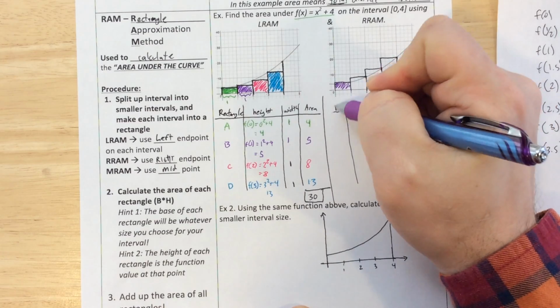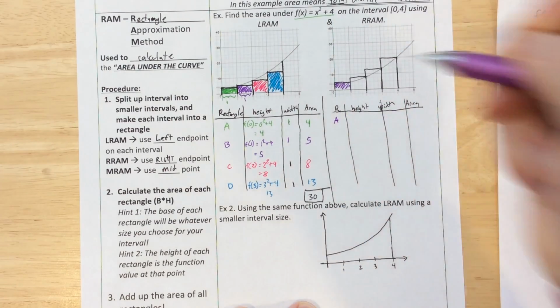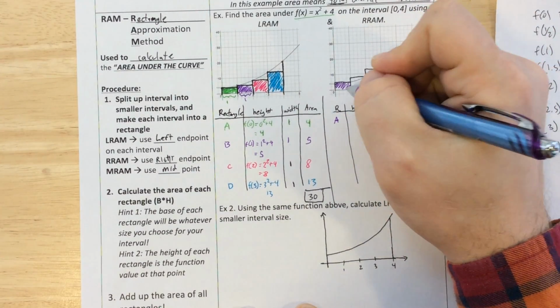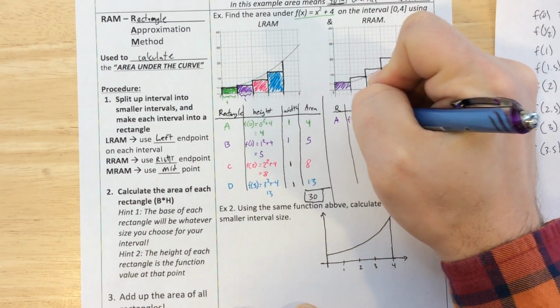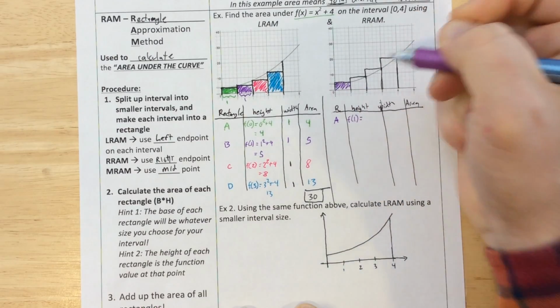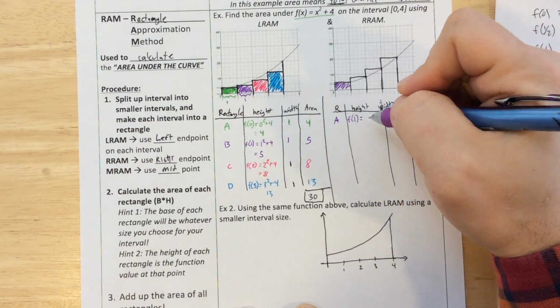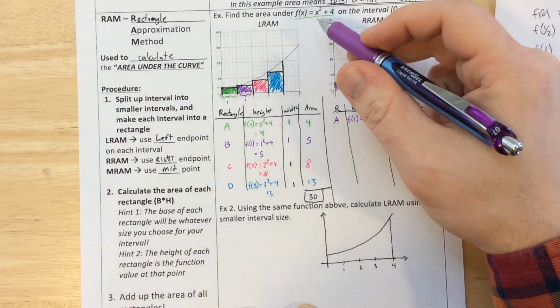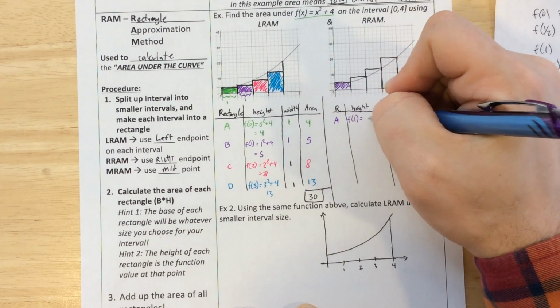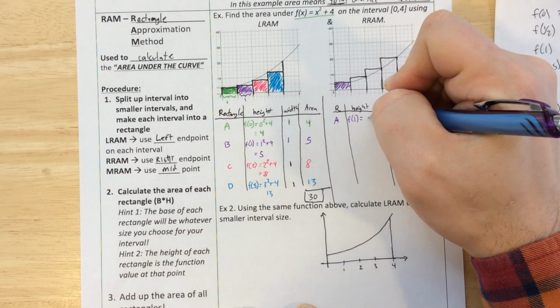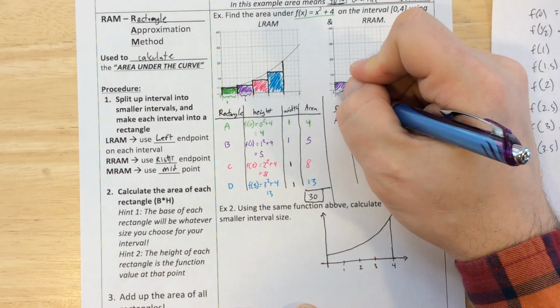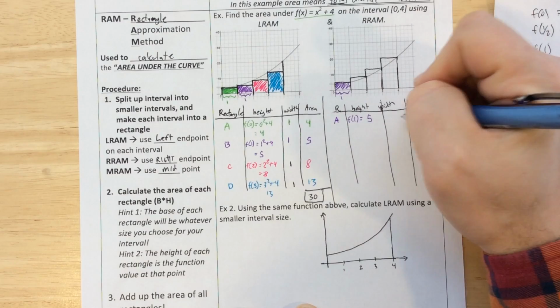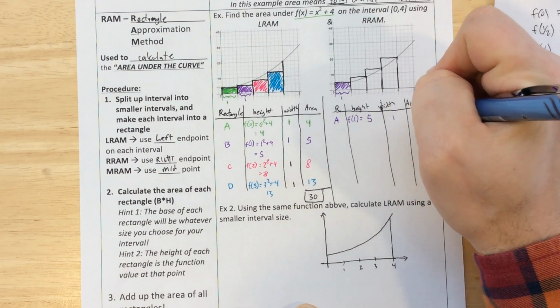The first rectangle, again, I'll call that rectangle A. The height of this rectangle is not from plugging in 0, it's now from plugging in 1. And if I plug in 1 into the function, I get 1 squared plus 4. 1 squared plus 4 is equal to 5. So the height is 5. The width of this rectangle remains 1. So the area is 5 times 1, or 5.